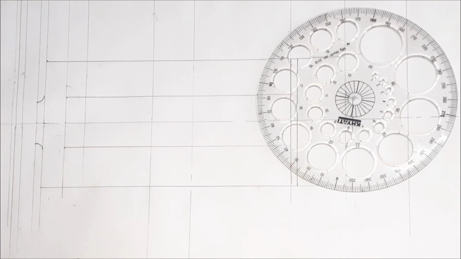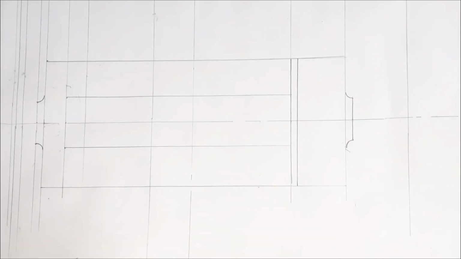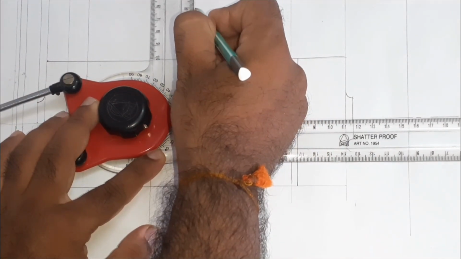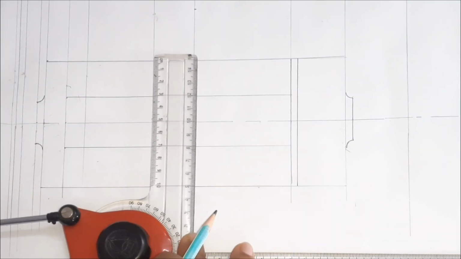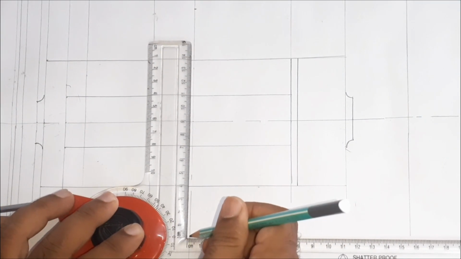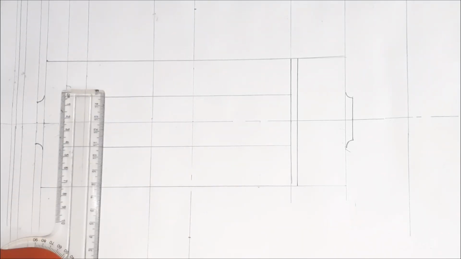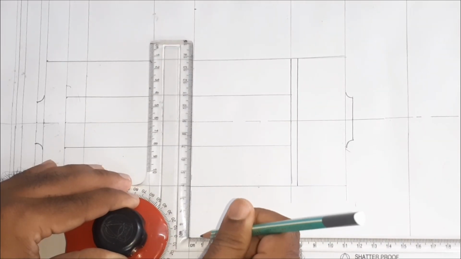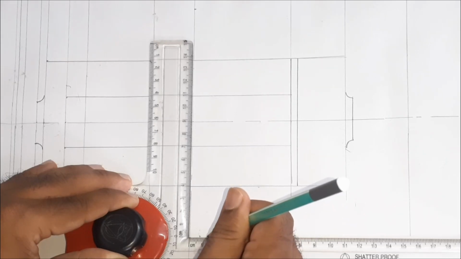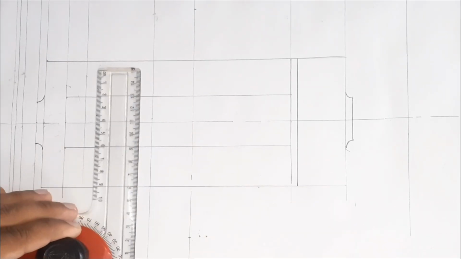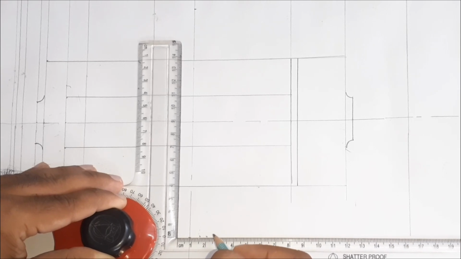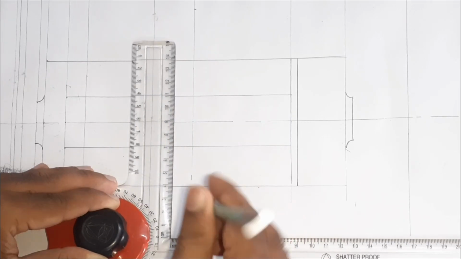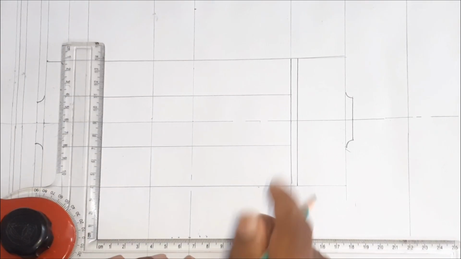So this is the central axis line. From this central axis line we will mark 2 points. One is 90 mm here, and then 90 mm at the bottom. From here, as I said, we have to mark 2 points: one of 8 mm, and the next one of 13 mm. Similarly on the other side we have to mark 2 points, one of 8 mm, second one of 13 mm. Let us join these 2 points.